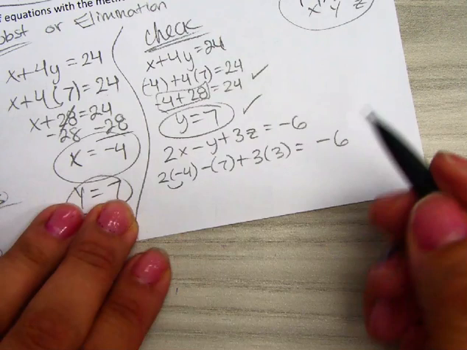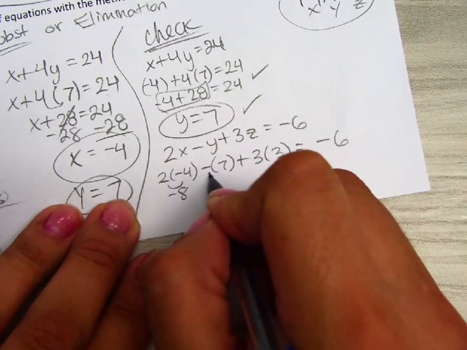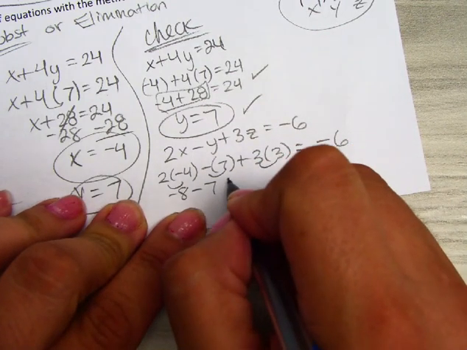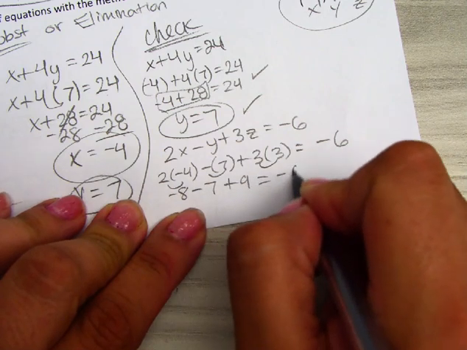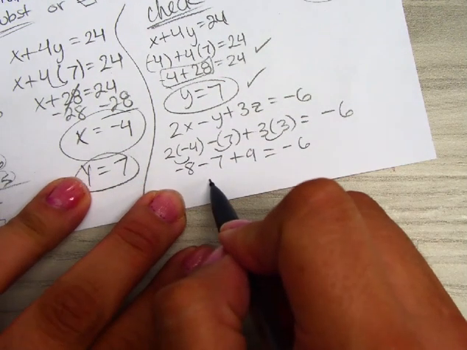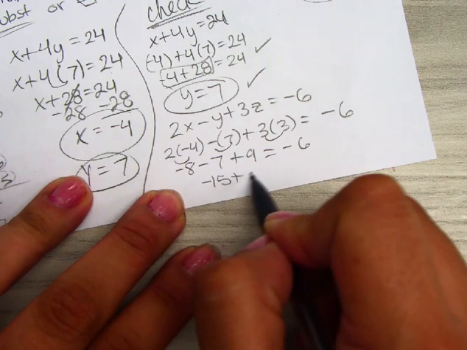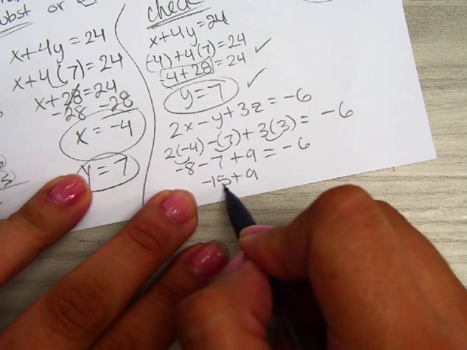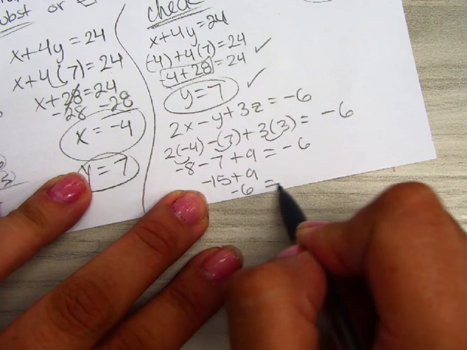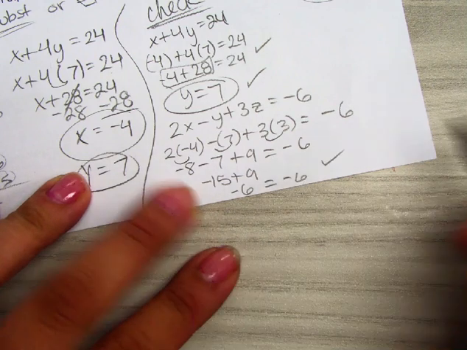So 2 times negative 4, that's negative 8. Negative times 7, that's minus 7. 3 times 3 is 9. And that should equal negative 6. Negative 8 and negative 7 is negative 15. And if we do negative 15 plus 9, that is negative 6. So negative 6 does equal negative 6, and that checks.